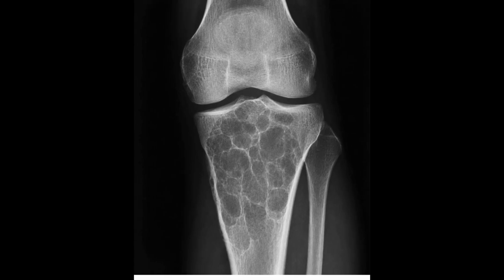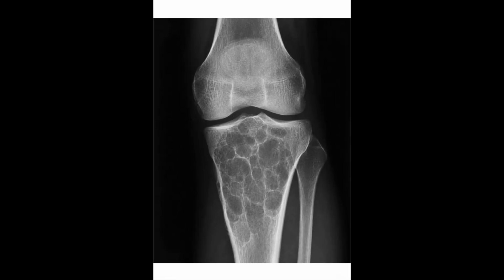You can see the upper part of the bone is the femur and the lower one is the tibia, so this is the proximal tibia. The lesion you are seeing here is a soap bubble lesion. It appears as soap bubbles, and this is eccentric. It means it is not in the center, it is towards the side. So keep this radiograph in your mind.